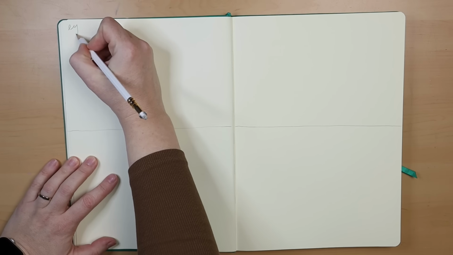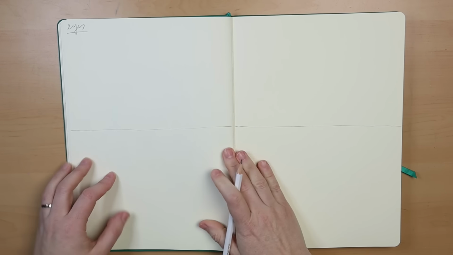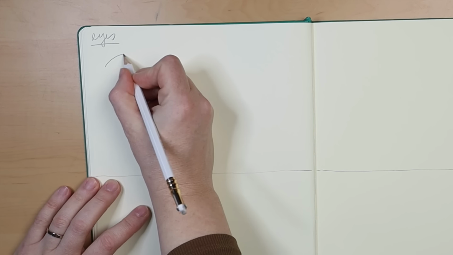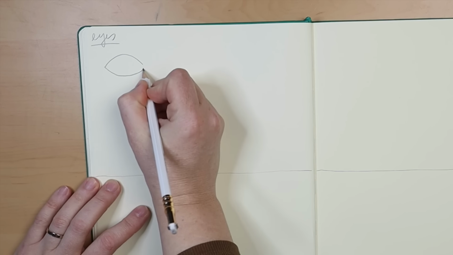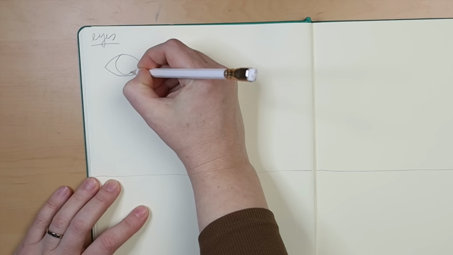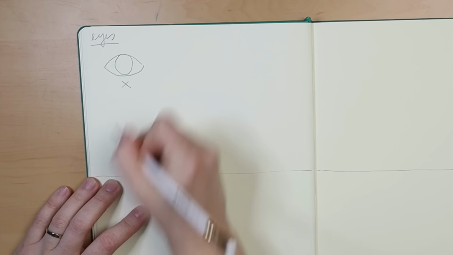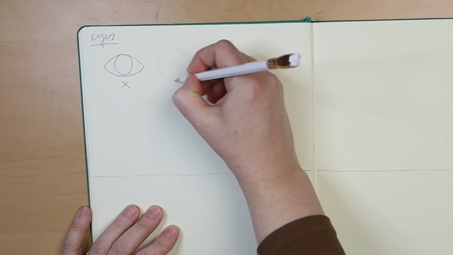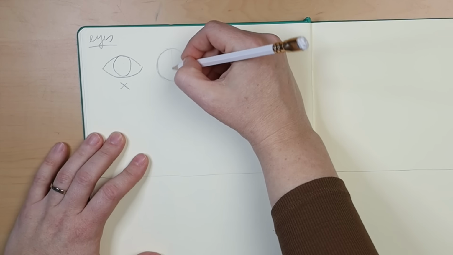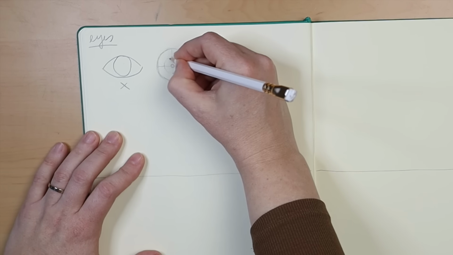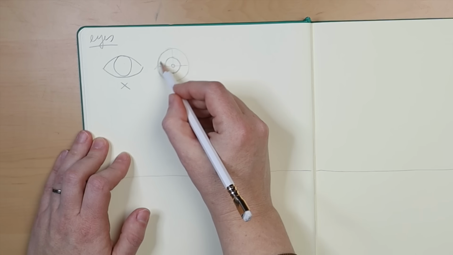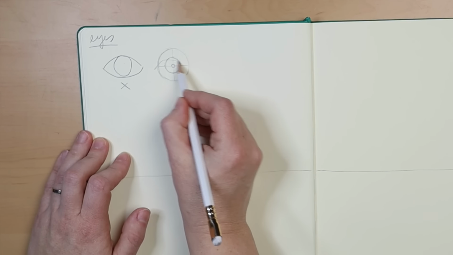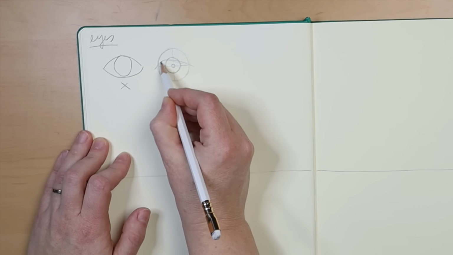Now let's quickly go over how to draw simplified facial features, starting with the eyes. Traditionally, we think of eyes as a simple almond shape with a circle inside. But if we want to draw eyes more realistically, we have to remember that the eye is actually a sphere that's covered by upper and lower eyelids. So we need to pay attention to its rounded form.